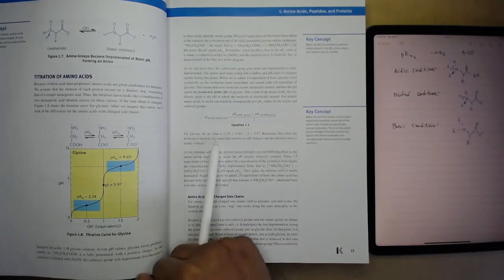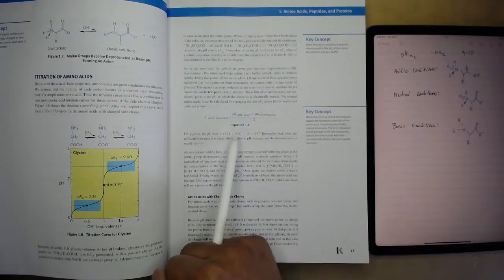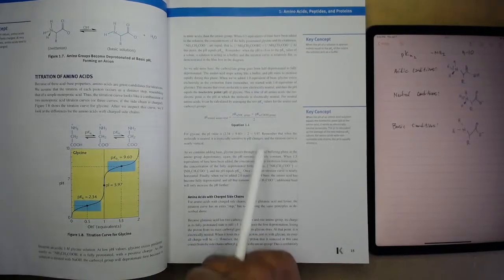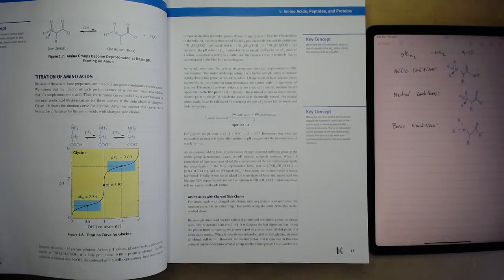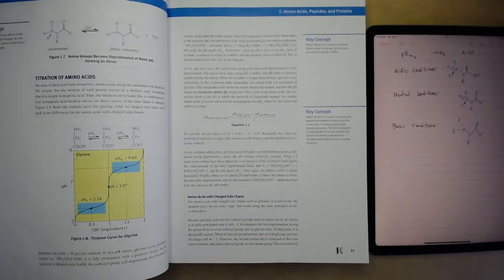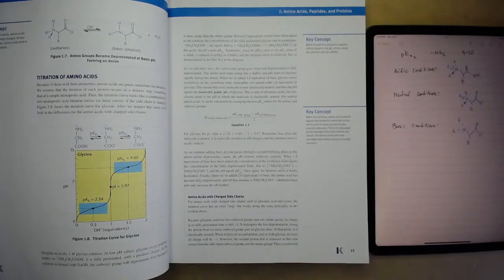For glycine, the pI value is (2.34 + 9.60) divided by 2, which comes to 5.97. Remember that when the molecule is neutral, it is especially sensitive to pH changes, and the titration curve is nearly vertical.